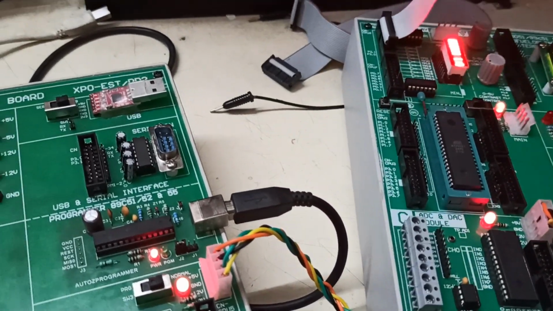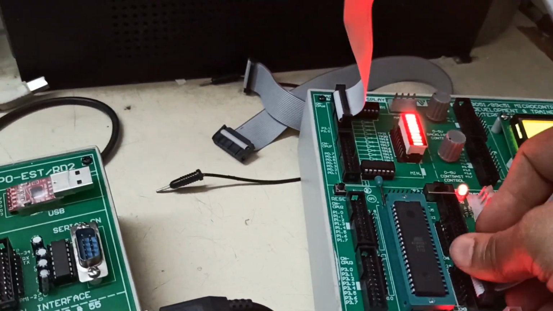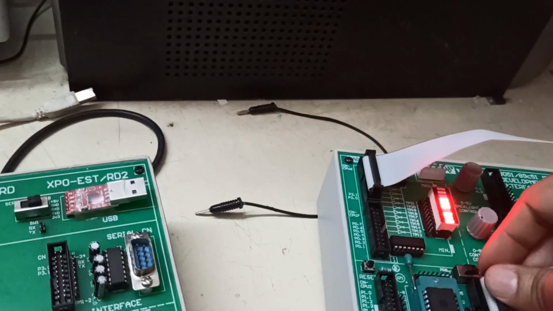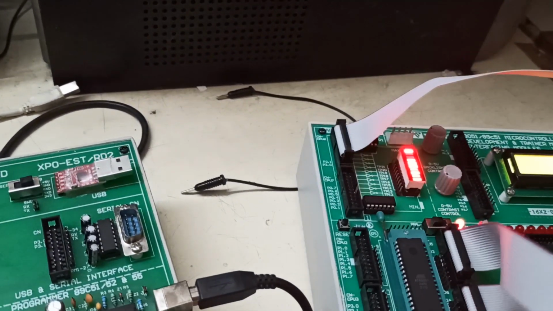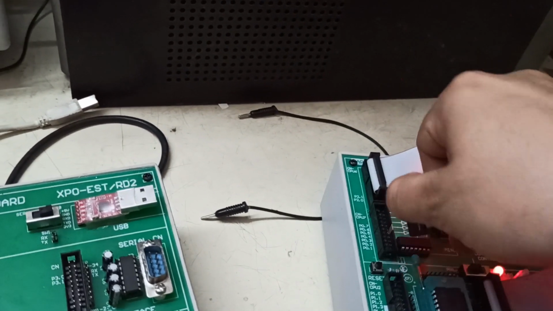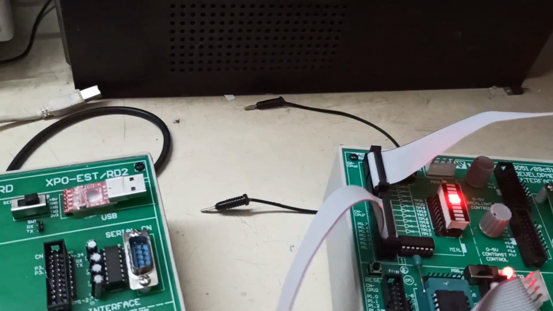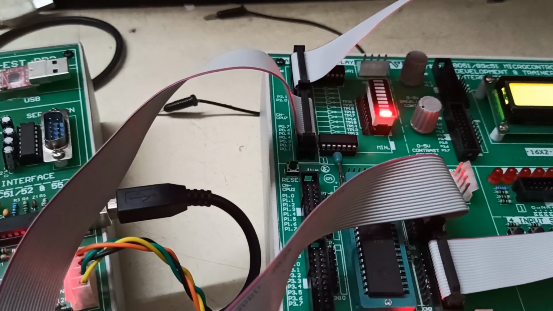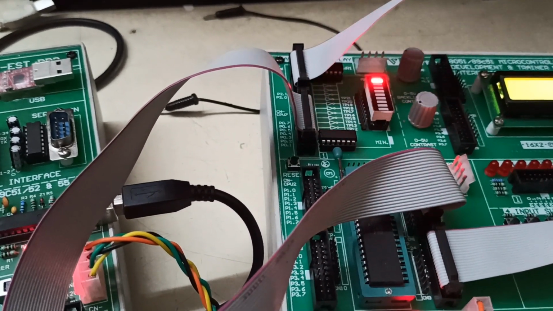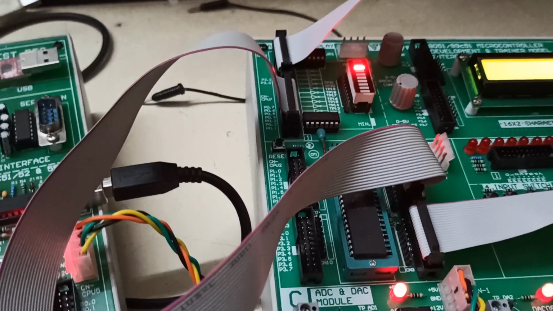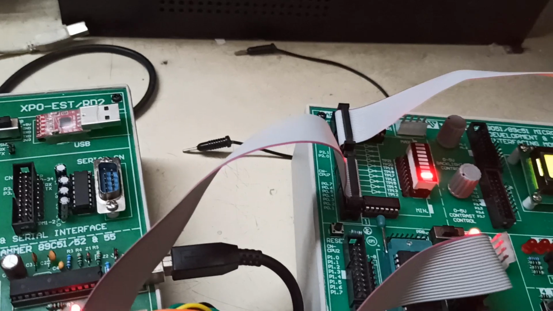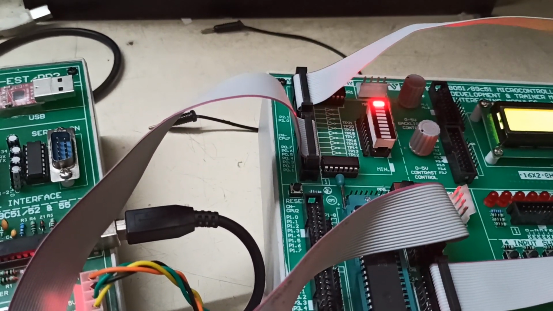These connections are also mentioned in the manual. So this is our bar LED program, and the connections are very simple. Port 0 and port 2 are used to initiate the bar LED.